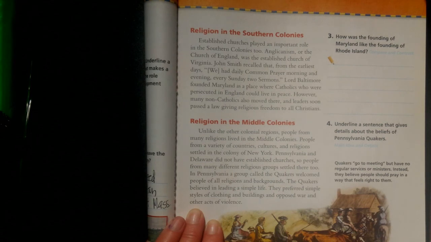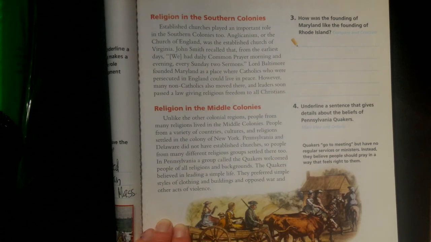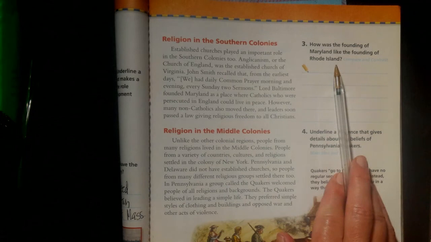Lord Baltimore founded Maryland as a place where Catholics who were persecuted in England could live in peace. However, many non-Catholics also moved there, and leaders soon passed a law giving religious freedom to all Christians. Right, so they're trying to tell us the founding.